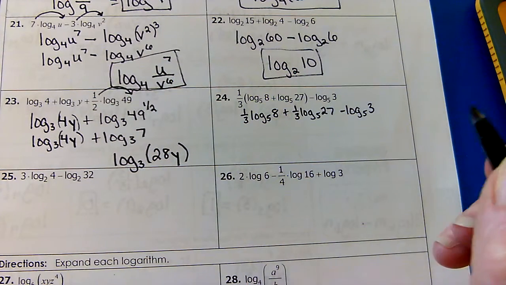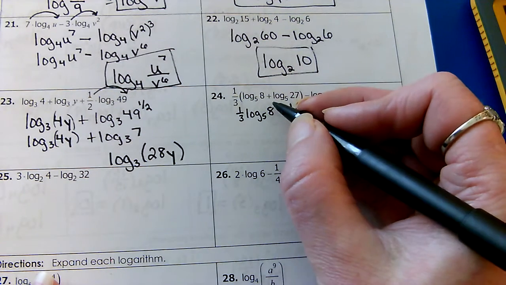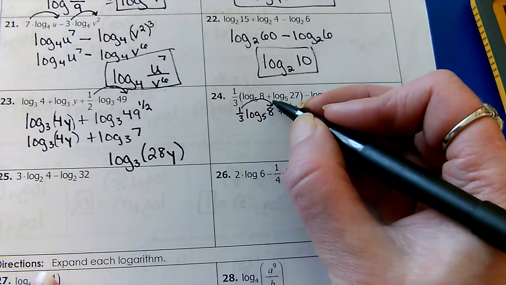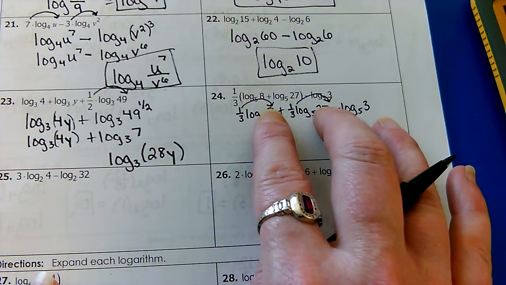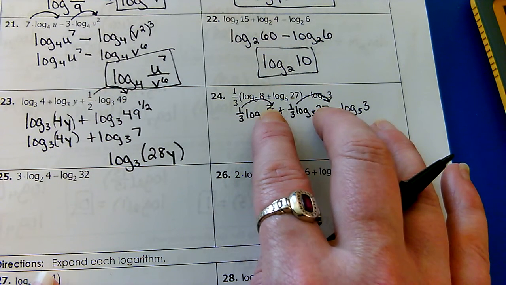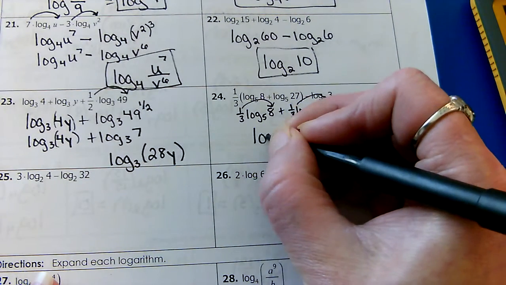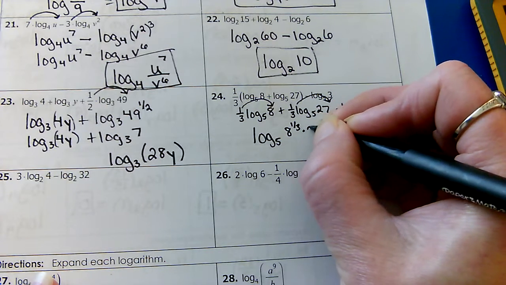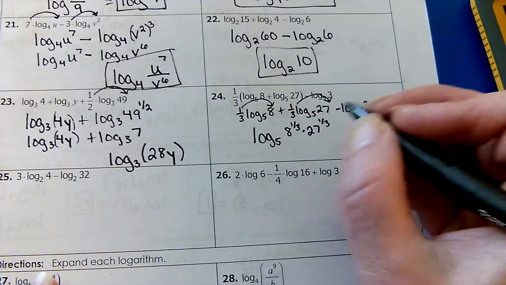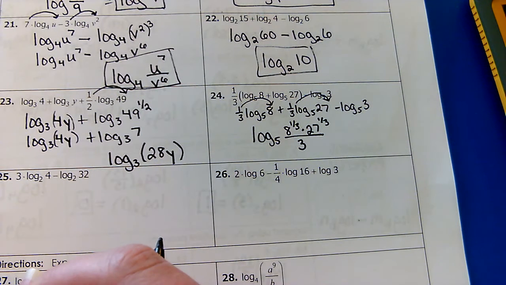Now let's see if you can kind of work with me on this. Let's see if we can do this all at the same time. This is going to become an exponent. I'm going to end up multiplying these arguments together and then dividing by that one. Ooh. Did you follow that?